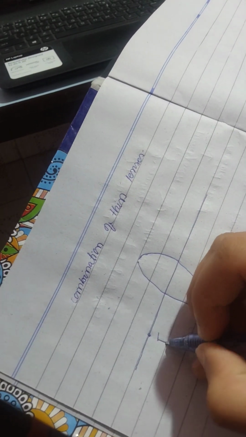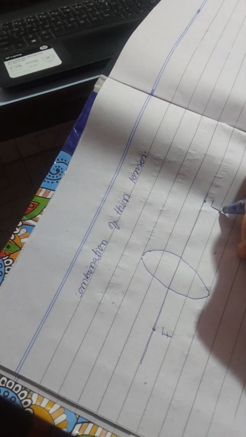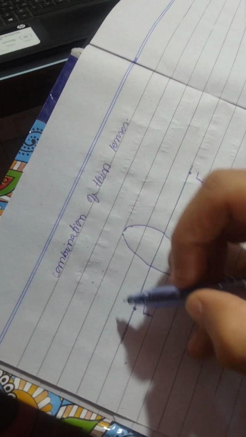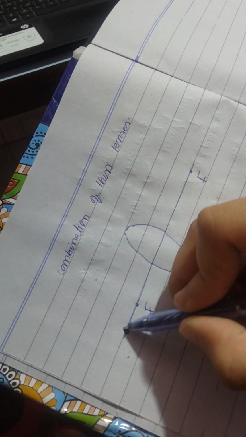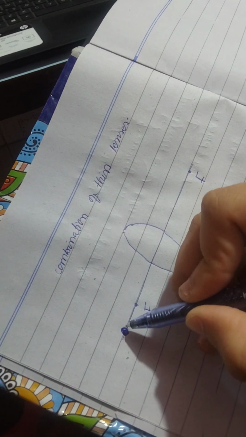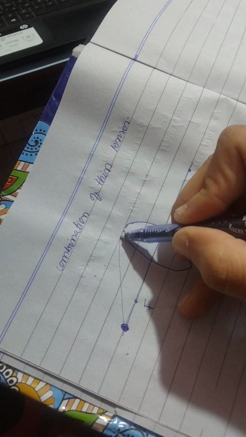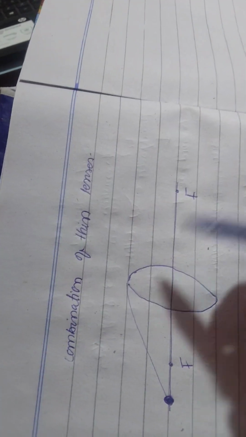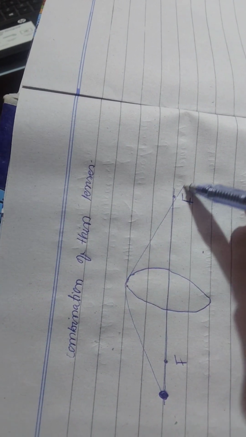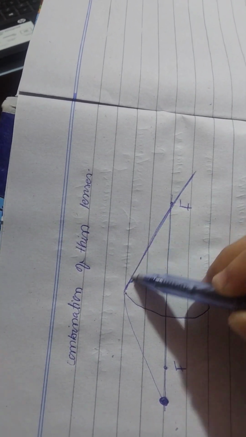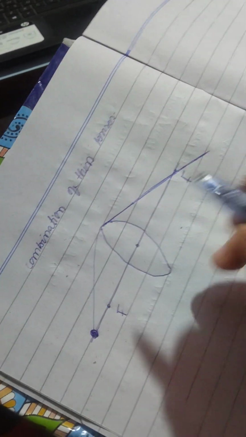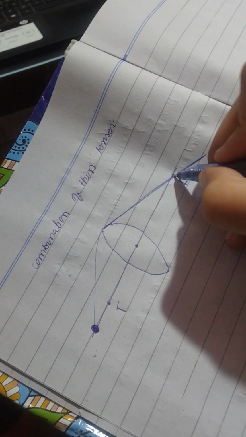This is a focus point and this is also a focus point, right? Now consider that here is an object and it is very tiny, very minute object, and obviously the ray will go over here and then it will form a line at the focus, right? This is our optical center. Now here the image is formed, right?